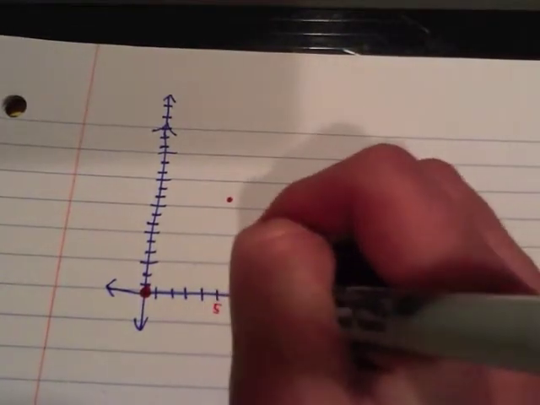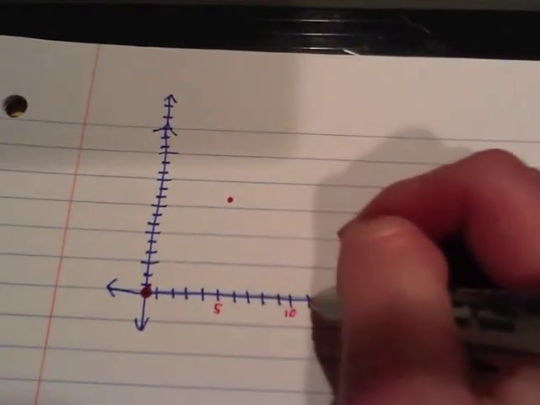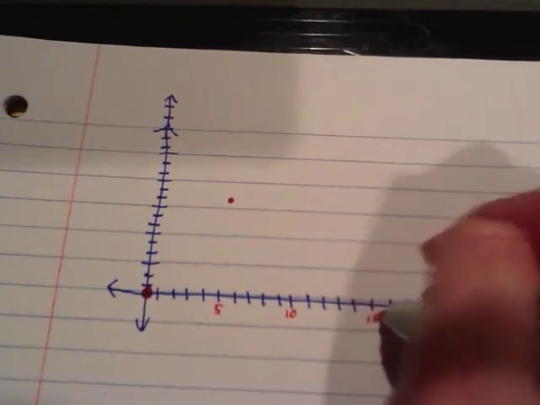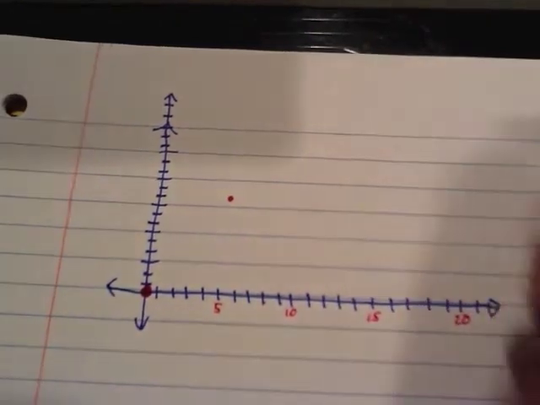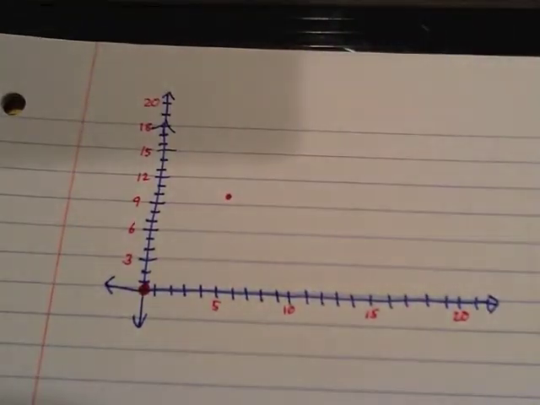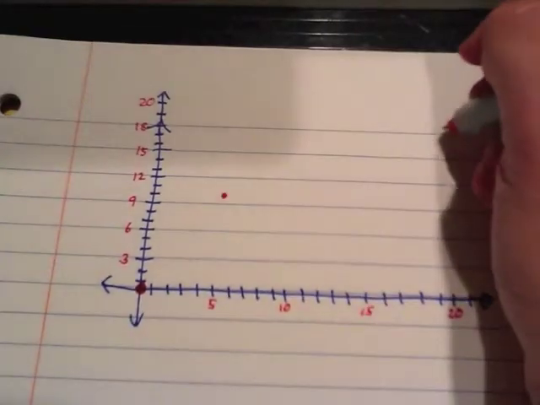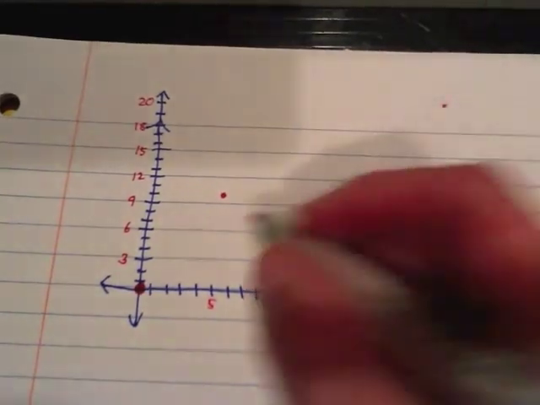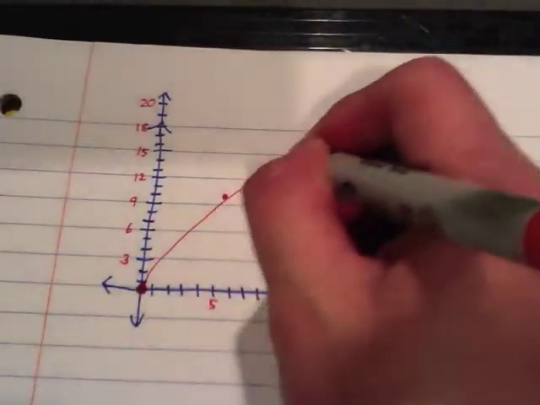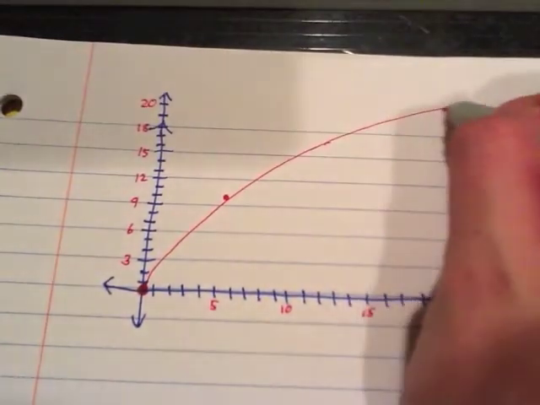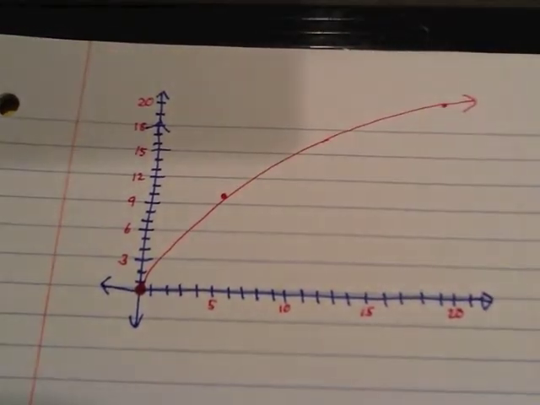And remember, you want to label every couple points here so that it's easy to read later. So now I have 5, 10, and then my last point was 20, 20. So start at 20 and go up to 20. Connect them, remember to keep it curved. Draw an arrow because it would continue to grow.